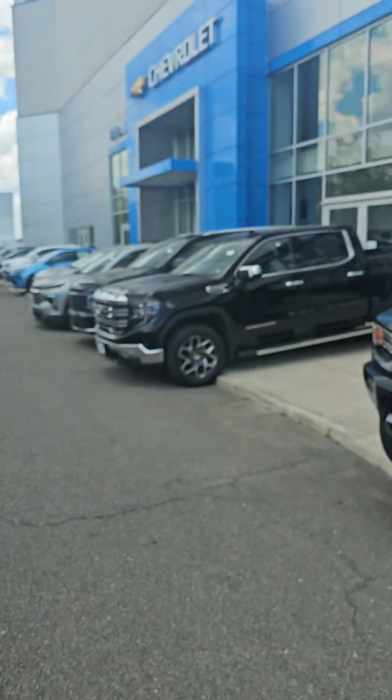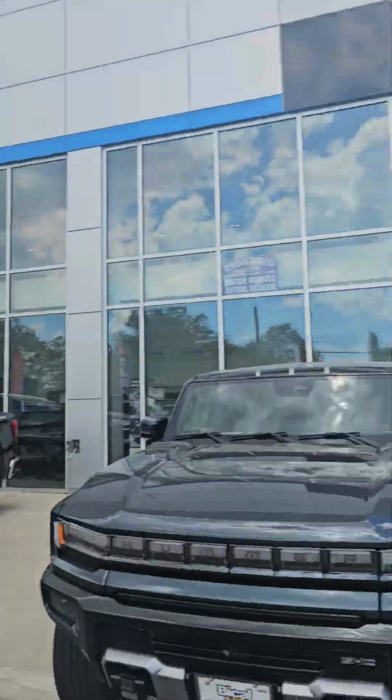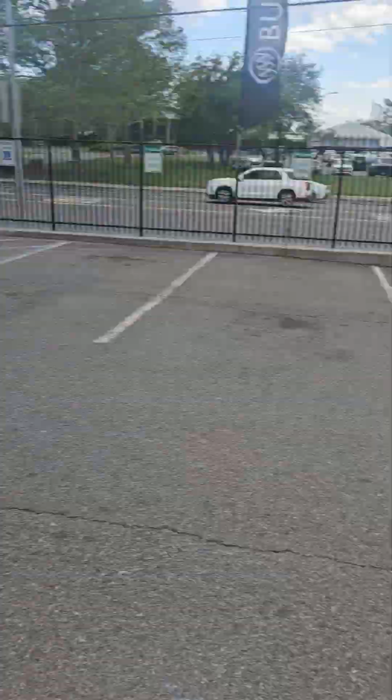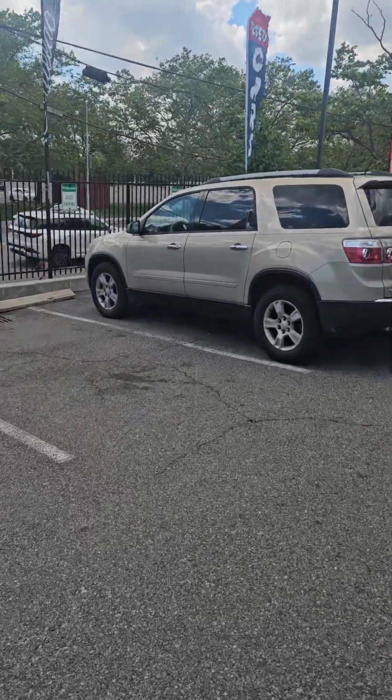This is the EVAP. I am a Chevrolet dealer, and I'm getting a quote for this car.